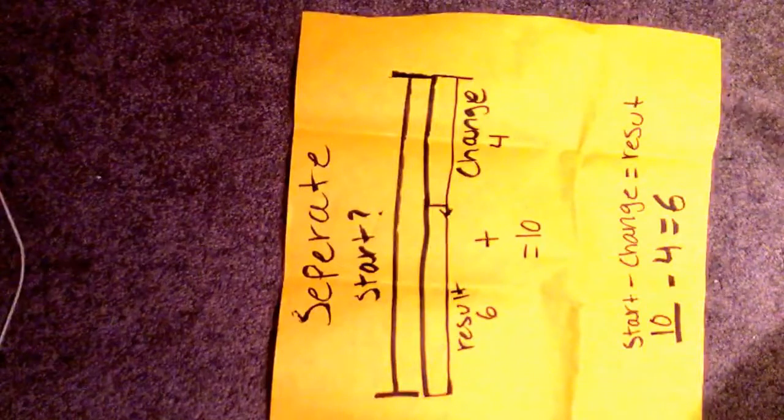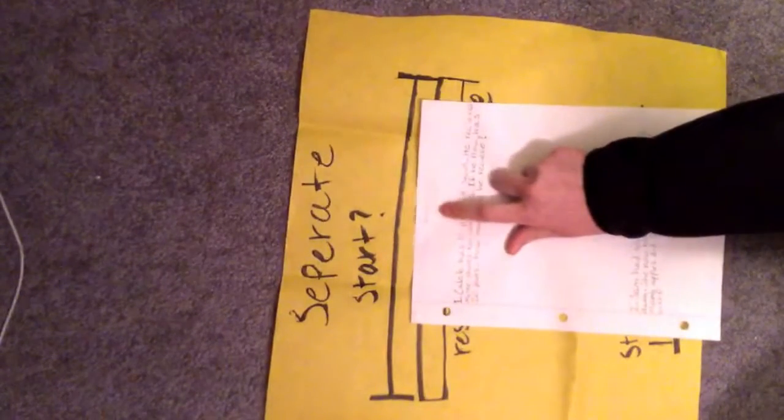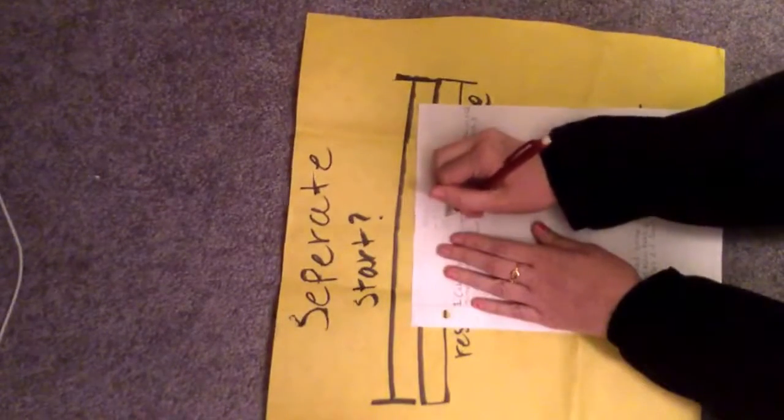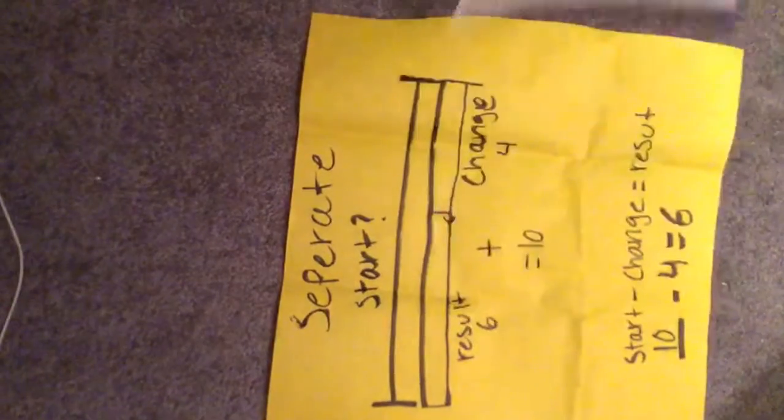This is important for us to remember that equations don't always look like this. Sometimes they look like this. Sometimes they look like this. And that's okay, because now we know how to solve them.